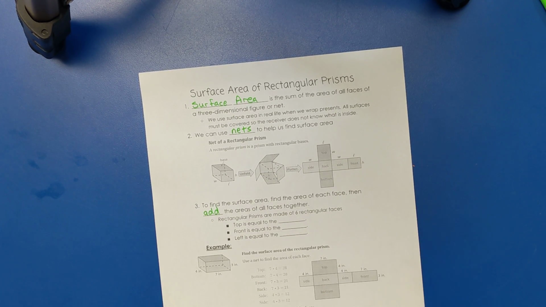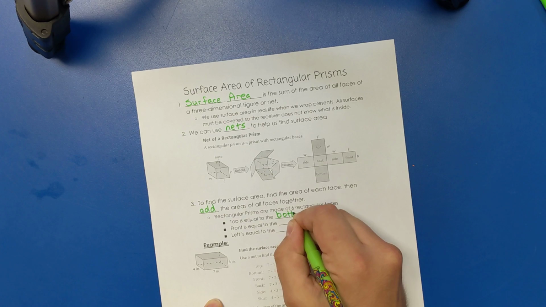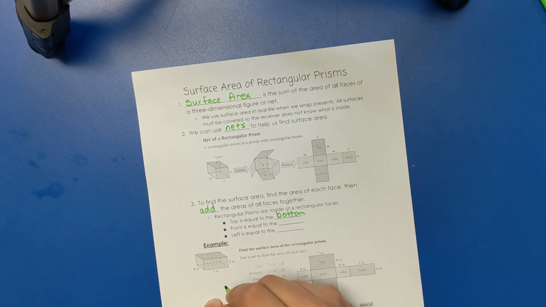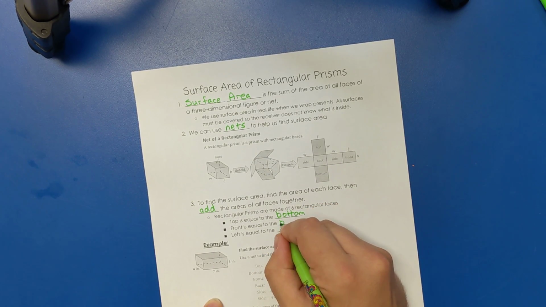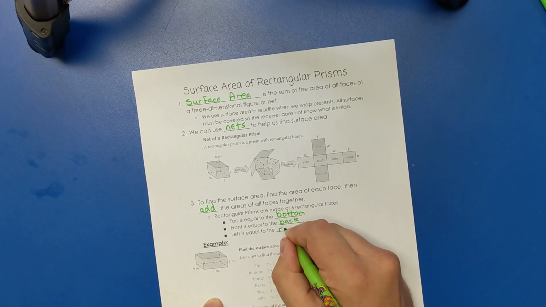Rectangular prisms are made up of 6 rectangular faces. The top is equal to the bottom. The front is equal to the back. And the left is equal to the right.